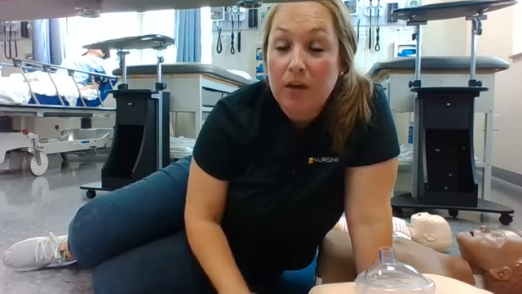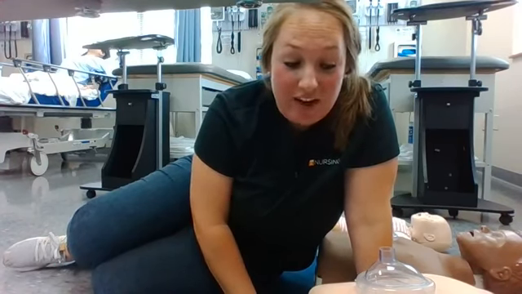And then for infants, it's also 1 rescuer, 30 to 2, and 2 rescuers, 15 to 2. Push hard, push fast in the center of the chest, and you may save a life.